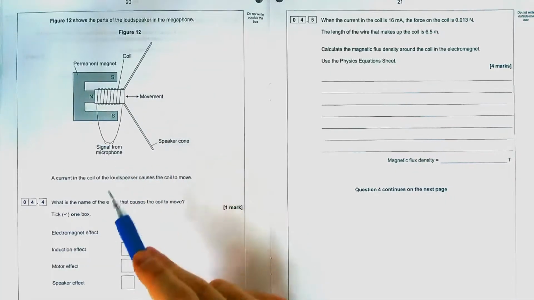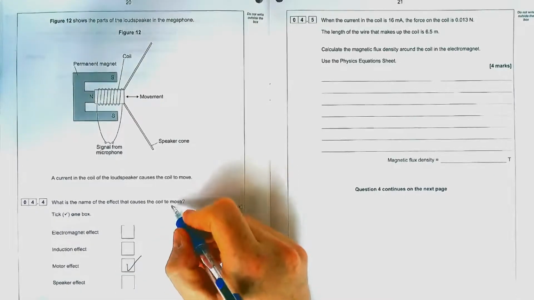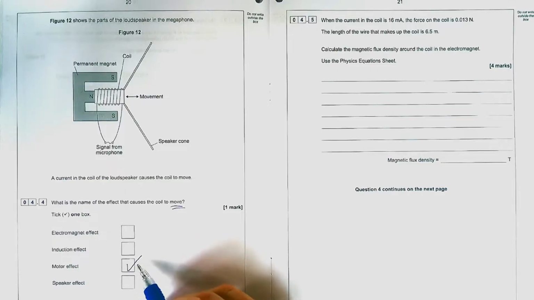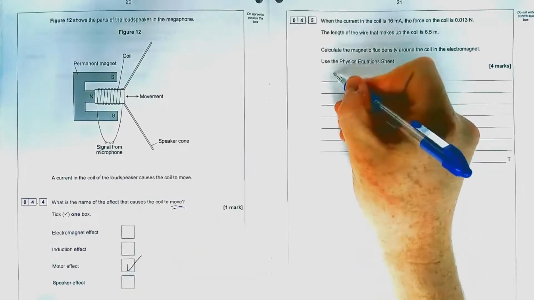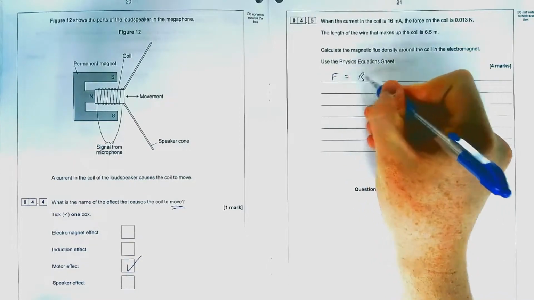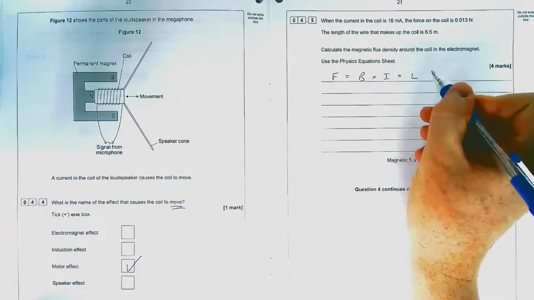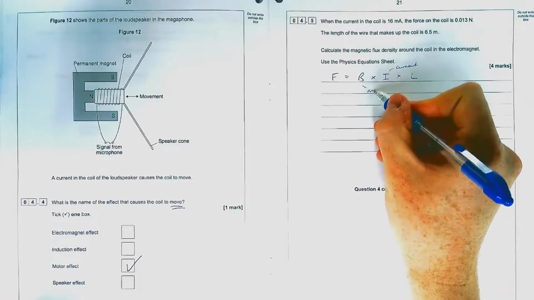We've got a calculation question up here. The equation we're going to use from our physics equation sheet is force equals magnetic flux density, B, times current times length. I'm going to write those in because people can forget them. B is the symbol used for magnetic flux density, and that's what we're trying to find. The question tells us the current, the force, and the length. So it's a classic case of using FIFA to make sure we get all our marks.